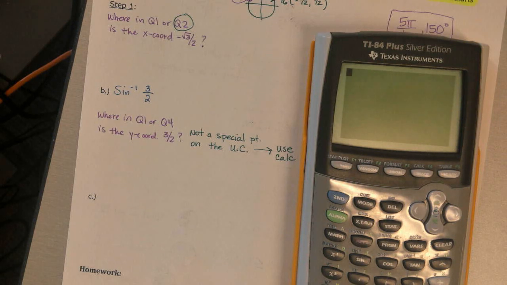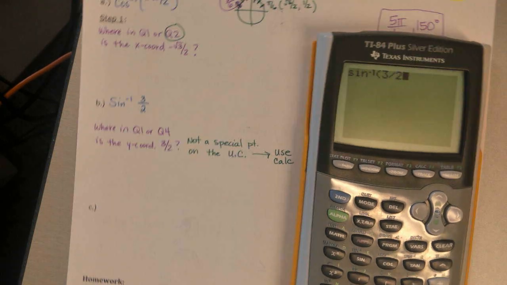Is it 3 over 2 or just root 3 over 2? Hold on one second. When you do the sine inverse, it's right above the sine. So the sine inverse of 3 divided by 2. What happened?